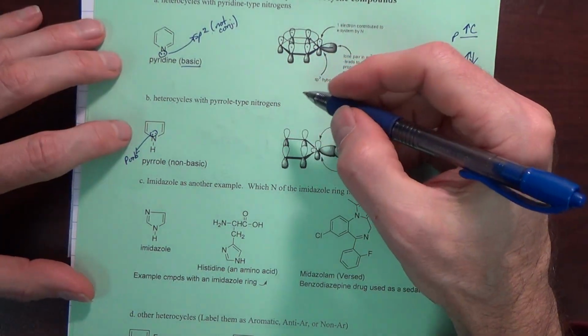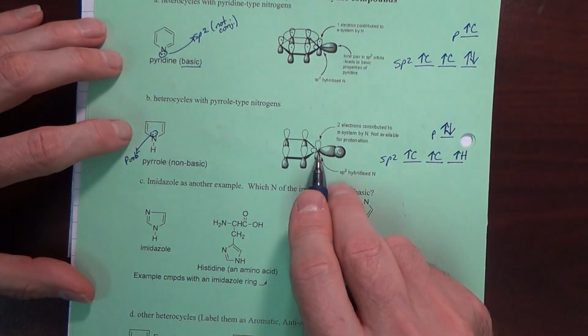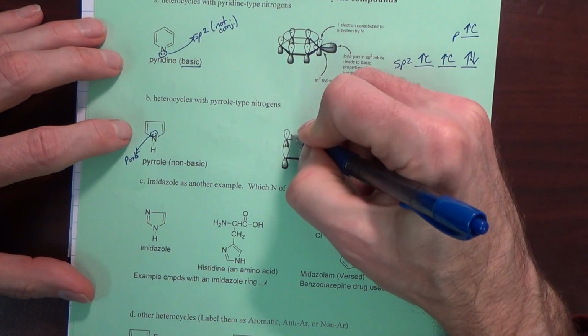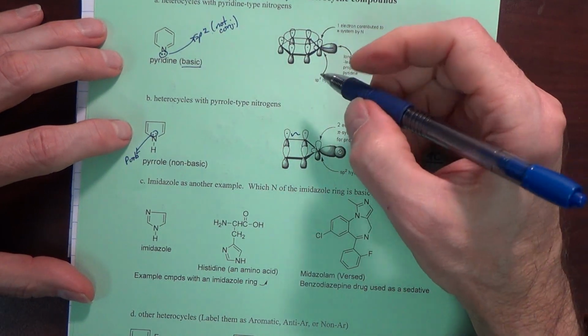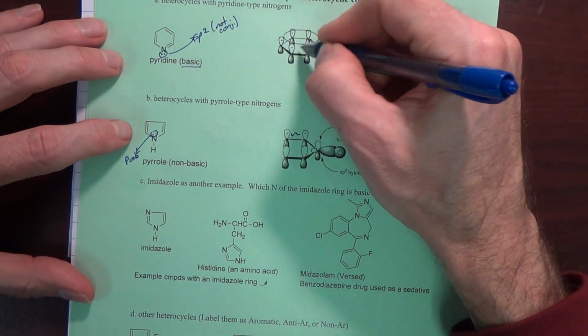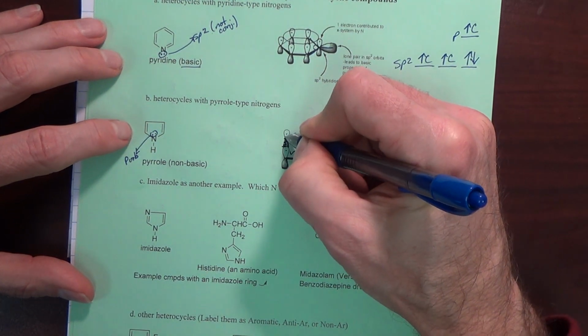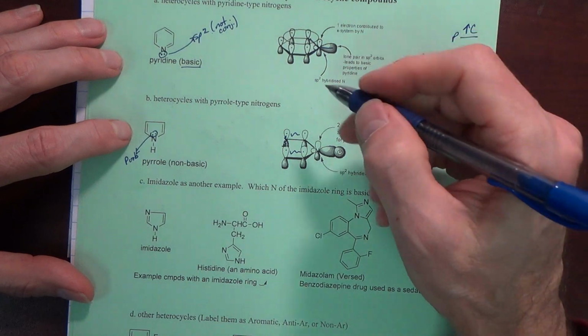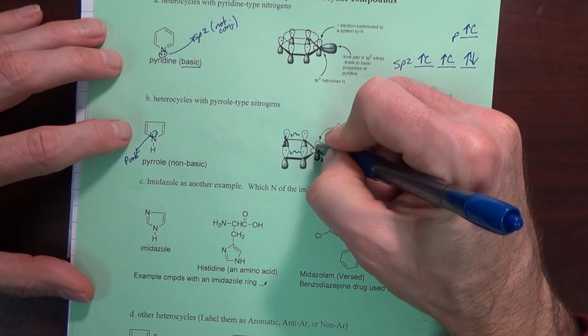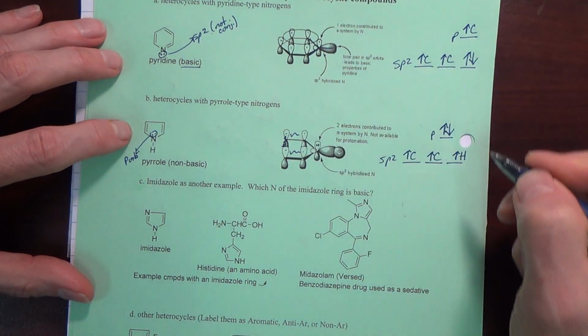All right, this is turned sideways. We have a pi bond there. The circle that was shown up there is not shown here. Pi bond here, of course, those are overlapping as well. But the nitrogen, we have a p orbital, and we're going to put 2 electrons in it.